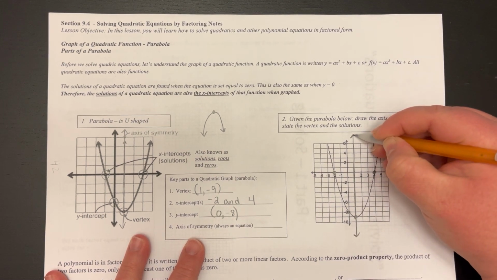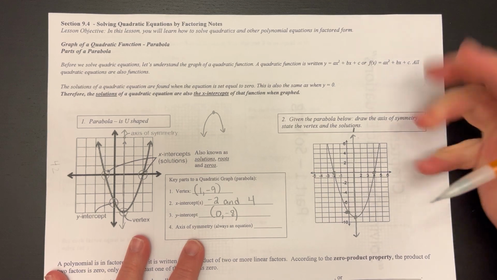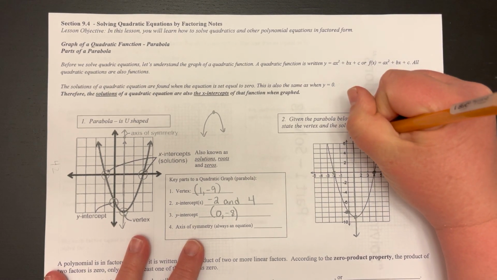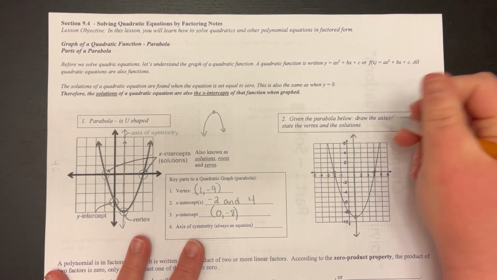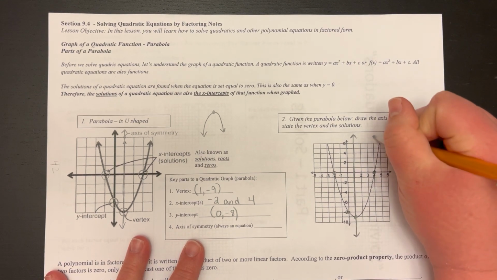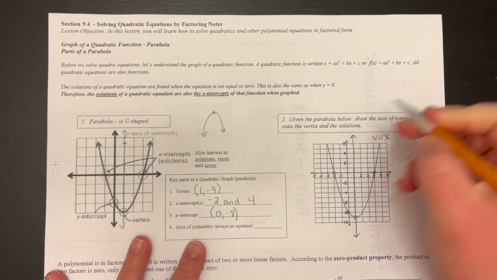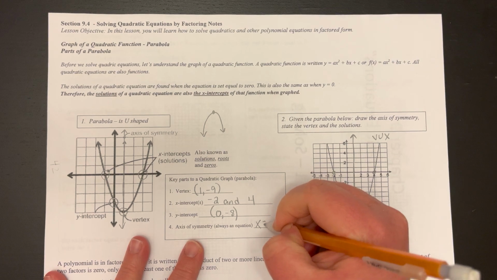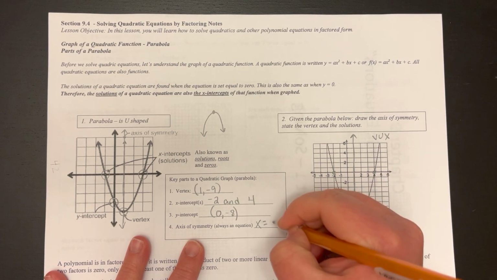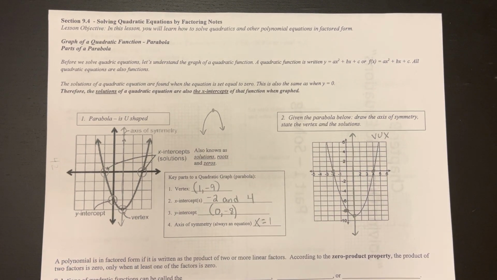Now, if you think back to last semester when we talked about writing equations of special types of lines, we talked about Hoy versus Vux. This one, since it's a vertical line, it is a Vux. So that means my equation is going to start with x equals, and it runs through 1. So it's x equals 1. A way that some people like to remember it is that the axis of symmetry is always x equals whatever the x value of your vertex is. And that's it. That's all you would have to do.